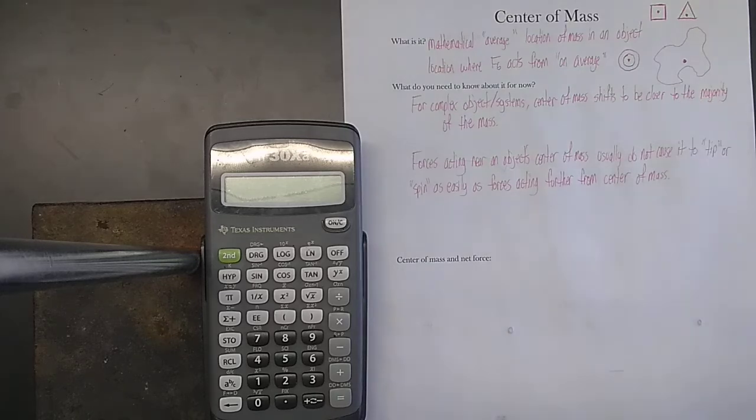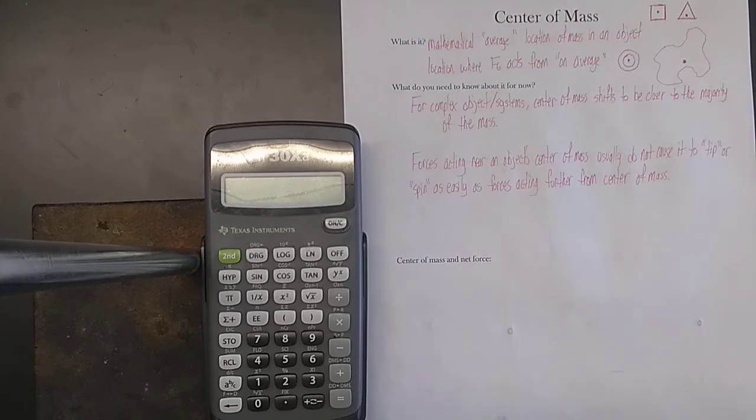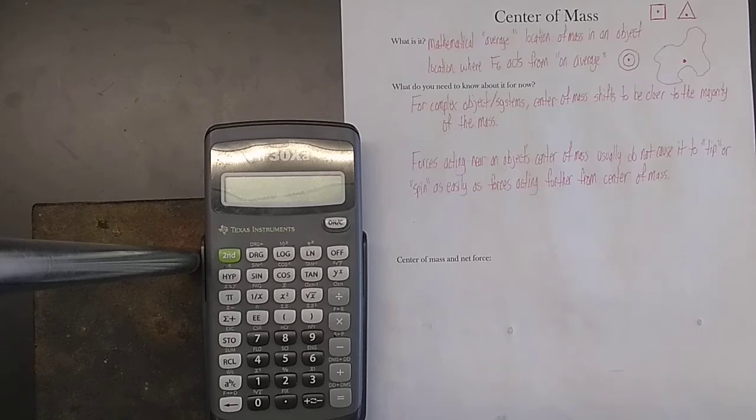Objects tend to be more stable if you put a force on them that's close to the center of mass. They won't move as easily, okay? They won't tip or spin. That's really what we're talking about. Think about balancing something. If you're putting a force near something's center of mass and it's balanced at the center of mass, the object just won't tip or spin quite as easily.